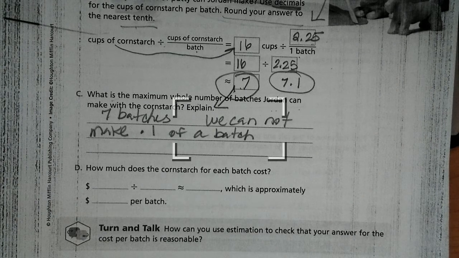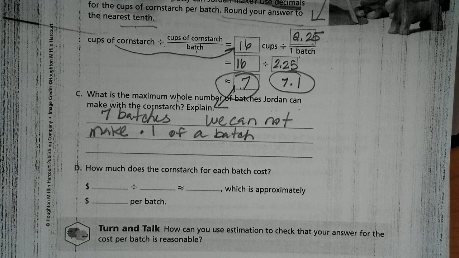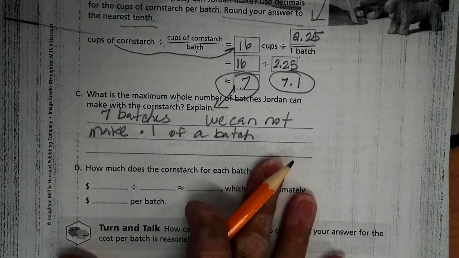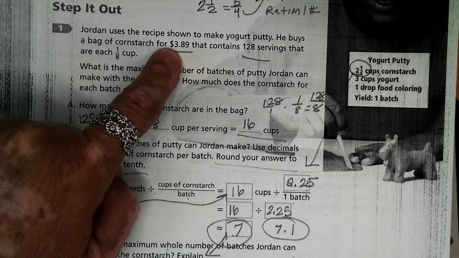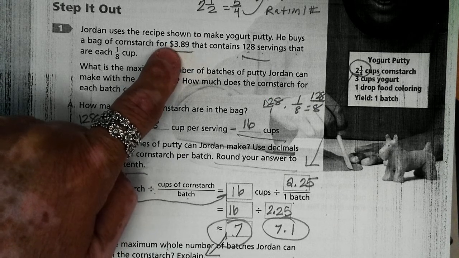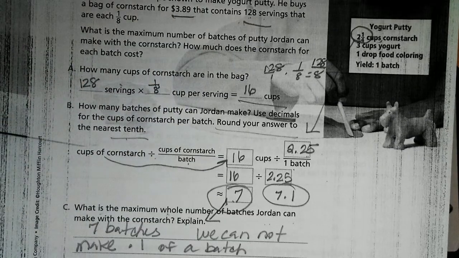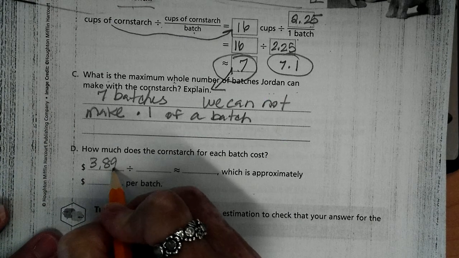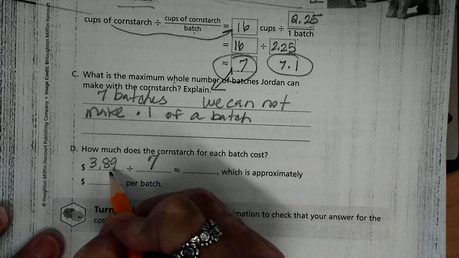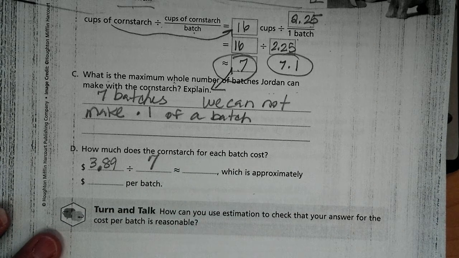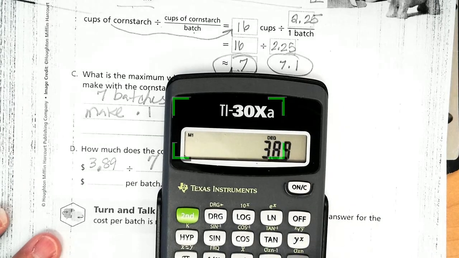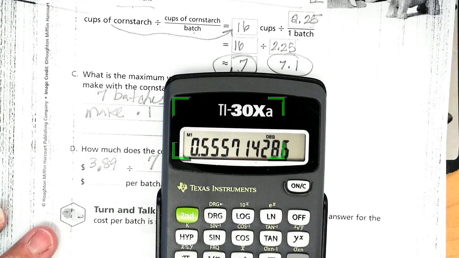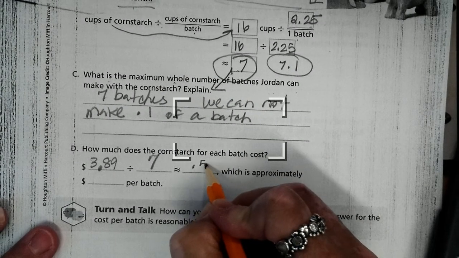All right. How much does the cornstarch for each batch cost? Well, if we go back up to the top, each batch is $1.89, right? Or each bag is not $1.89, $3.89. Wow, I butchered that one. All right, so $3.89 divided by 7, because we can make 7 batches. Okay, so we're going to take the $3.89 and we're going to divide it by 7. And we're going to get 56 cents.